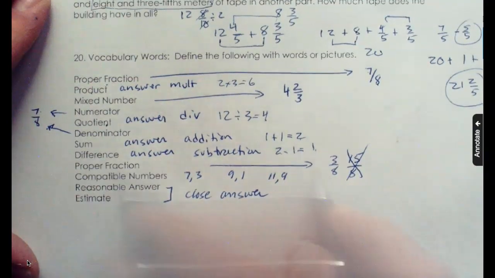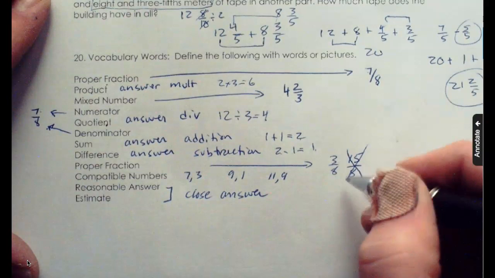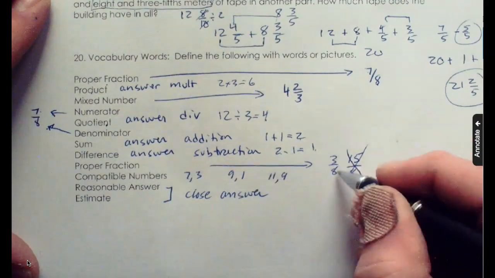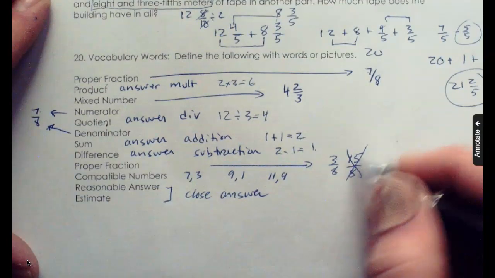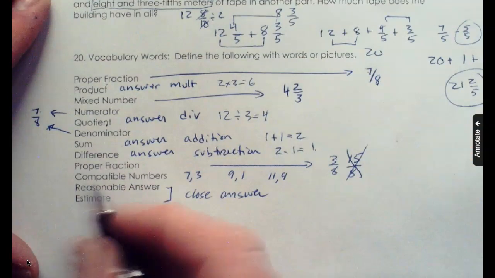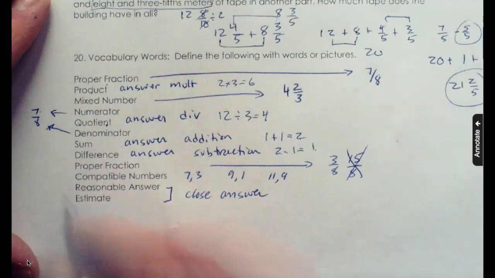Proper fraction is a fraction where the numerator is smaller than the denominator. The 15/8 would be an improper fraction. I'm thinking that's probably what we wanted here, so let's just add improper down at the bottom.